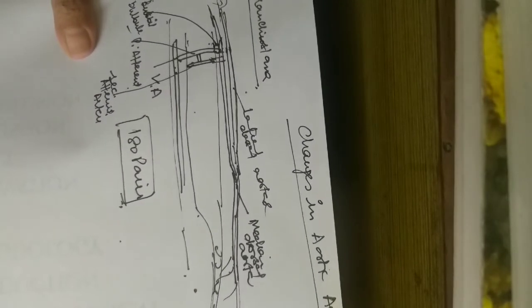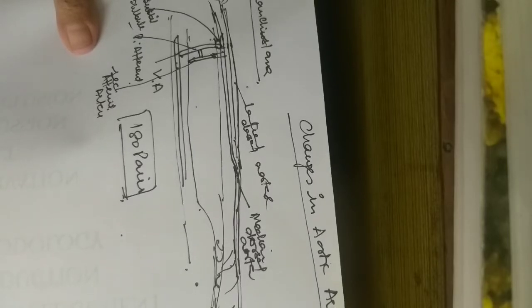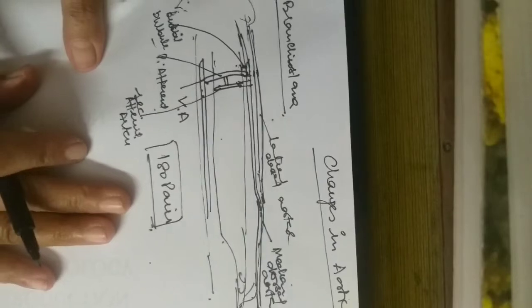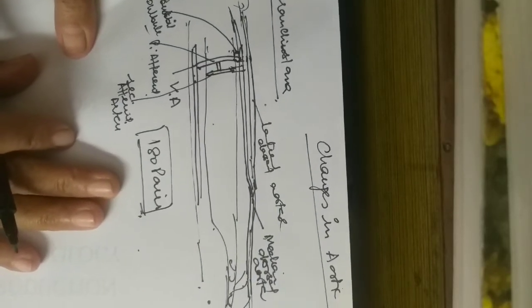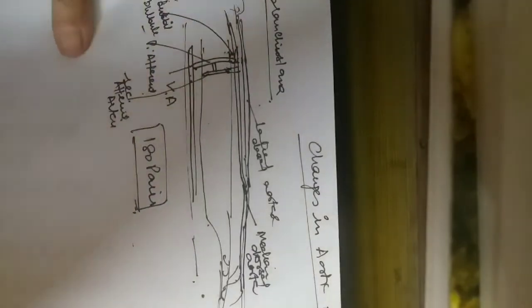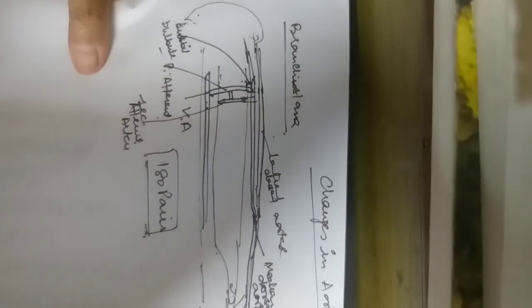So that was about the scheme of the aortic arches in the case of branchiostoma. That is all for now, and we continue in the next lecture.